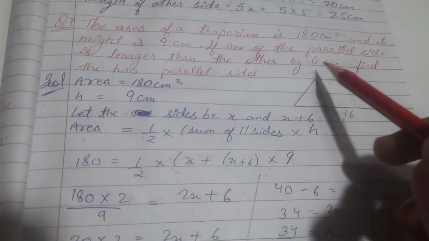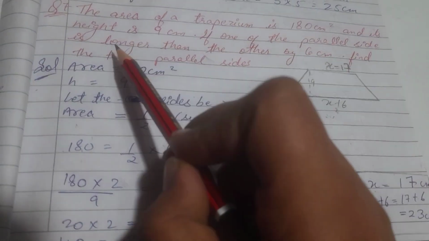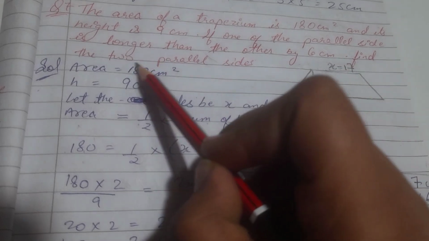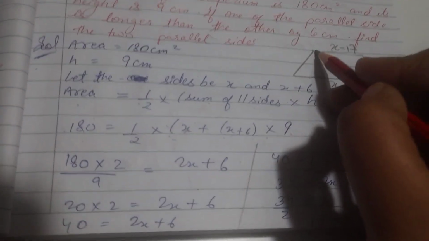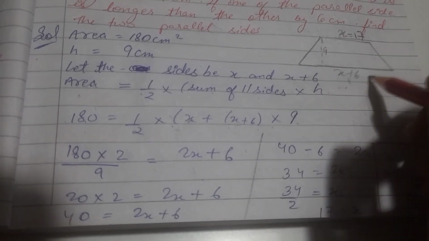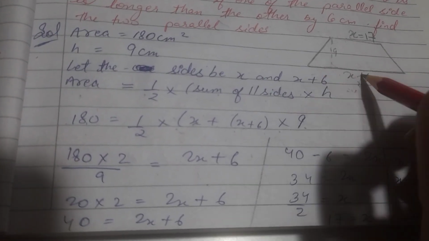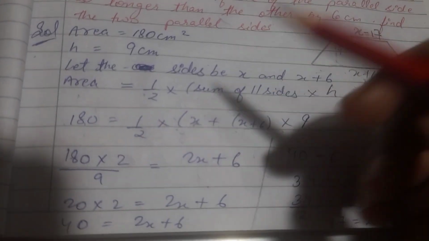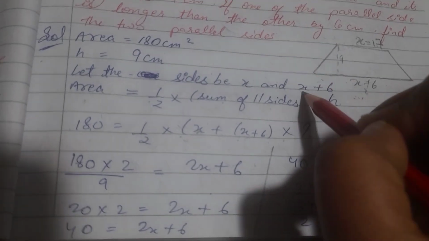The area of a trapezium is 180 centimeter square and its height is 9 centimeter. If one of the parallel sides is longer than the other by 6 centimeter, find the two parallel sides. Bacha, what are they trying to say? They are trying to say that we don't know the parallel sides. What is the measurement? But we know that the length of the lower side is greater by 6 centimeter. So how will I write? I will write the first side as x and the other side as x plus 6.